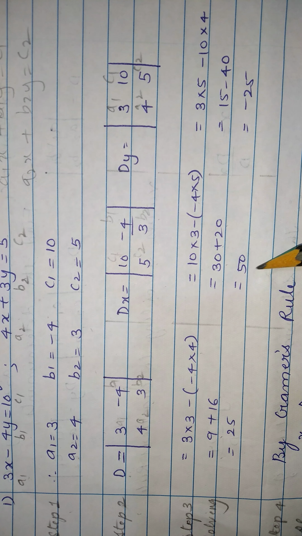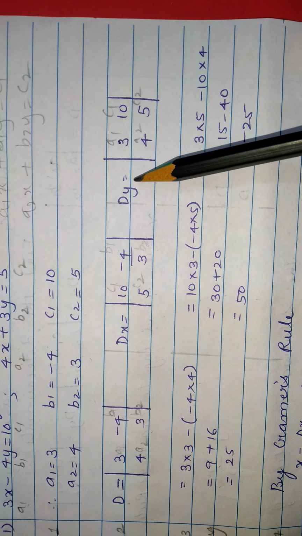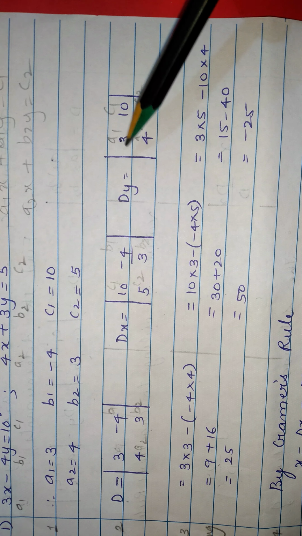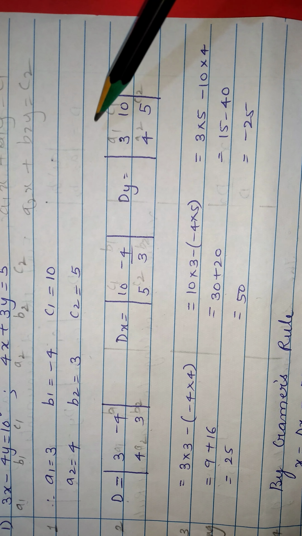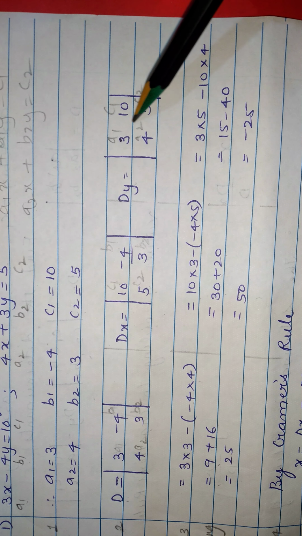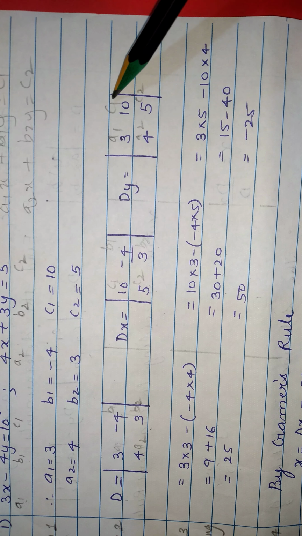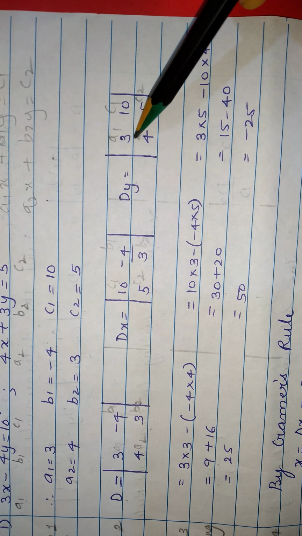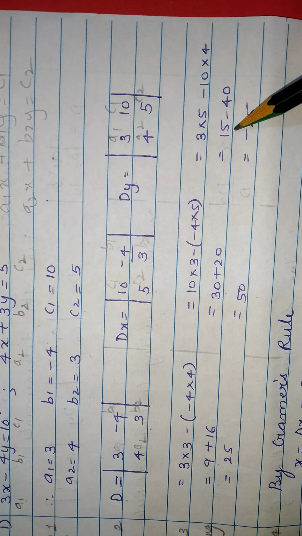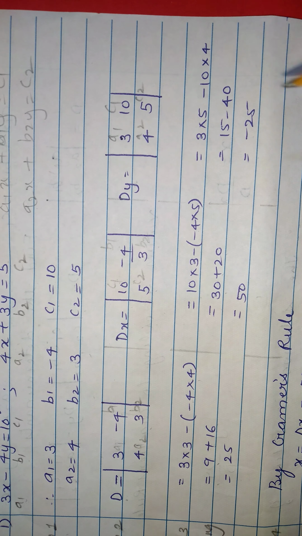The answer is 50. Now let's move on to dy. As I said, dy, coefficients of x and c1, c2. We are finding dy. So coefficients of y are replaced with c1, c2. So 3 into 5 minus 10 into 4 will be equal to 15 minus 40 is equal to minus 25.